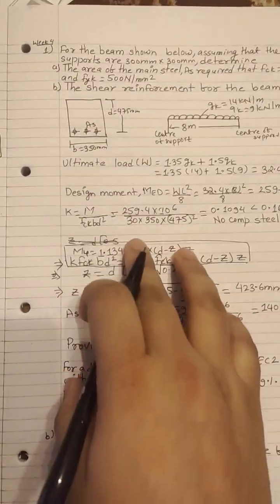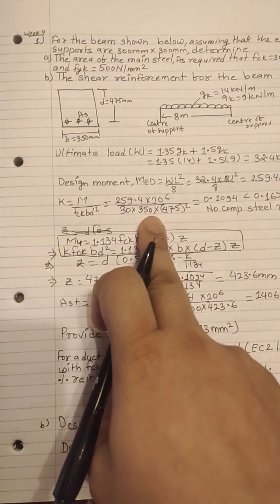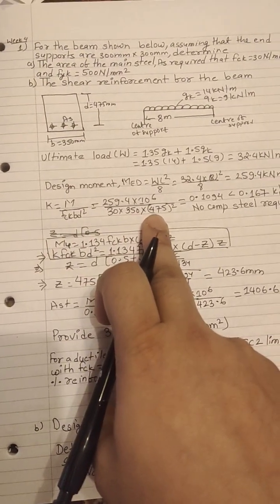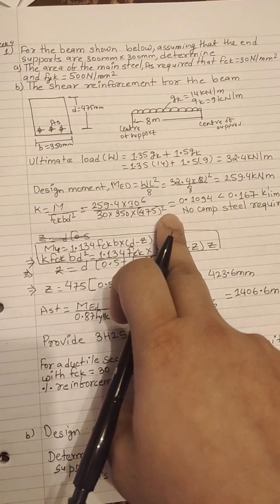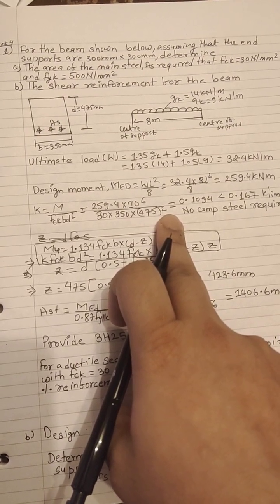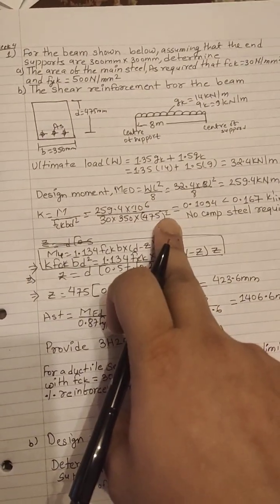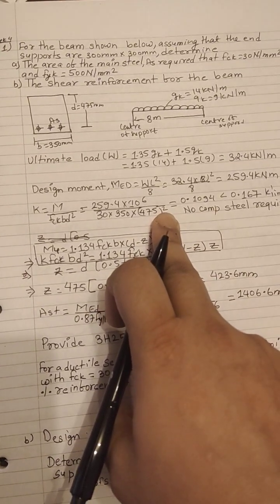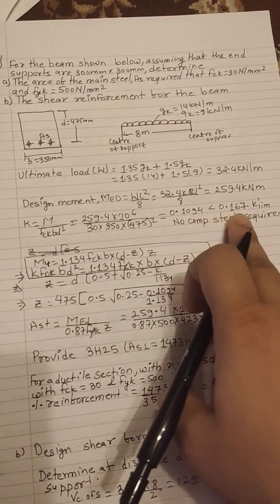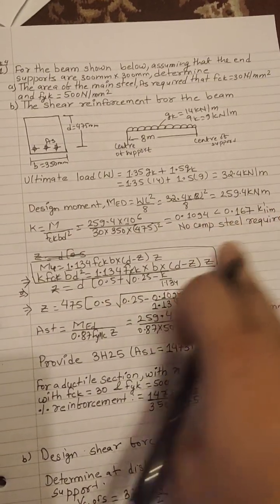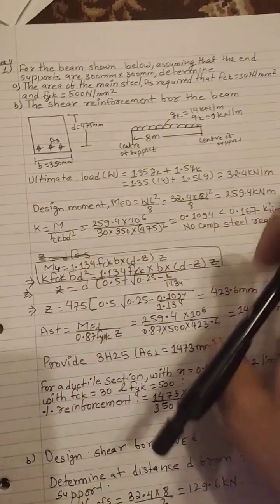Then we calculate K equals M by fck b d squared. The moment we have is 259 point something. fck is 30, b is 350, and d is 475, the effective depth that is given. We calculate K, which is less than 0.167, the K limit, so no compression reinforcement is required.